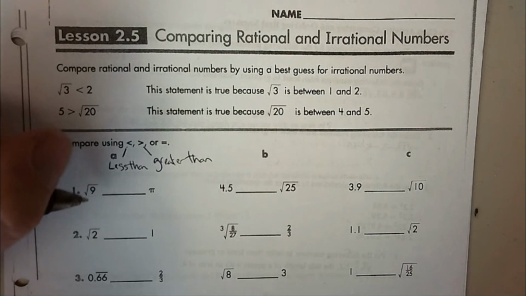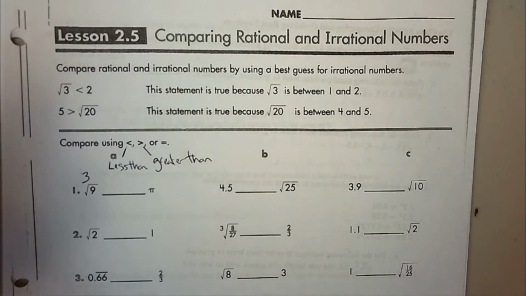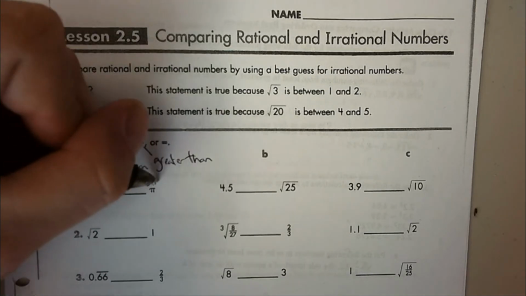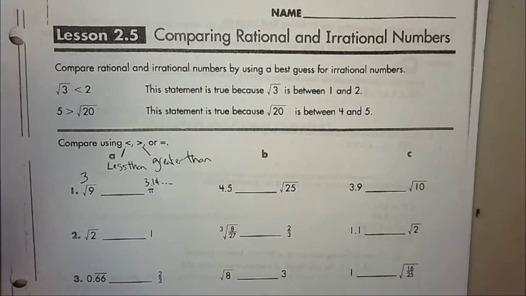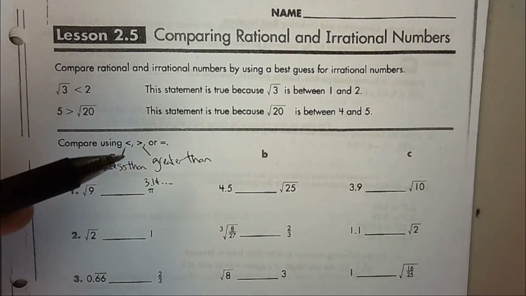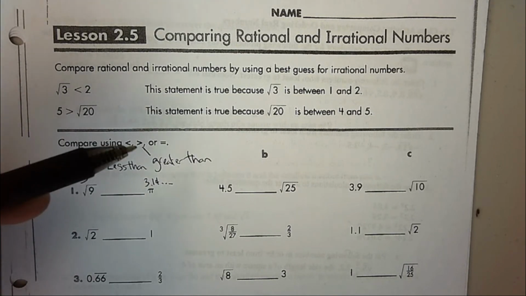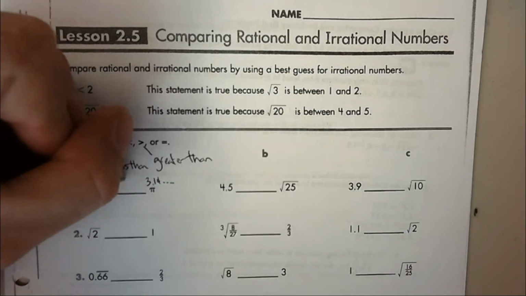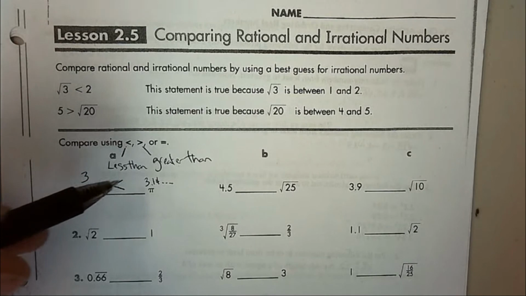So the square root of 9, I know the square root of 9 is equal to 3, so I'm going to put a 3 there. And then pi, pi I know is about 3.14. So then I think, is 3 less than 3.14? Is 3 greater than 3.14? Or is it equal? Well, 3 is going to be less than. So the square root of 9 is less than pi.